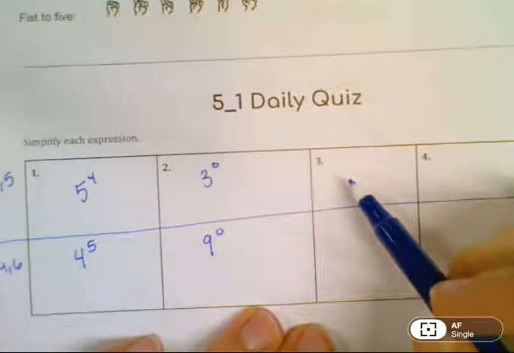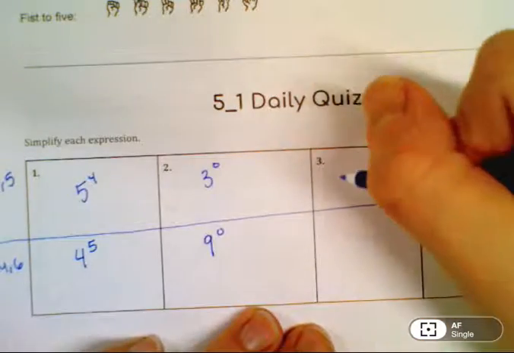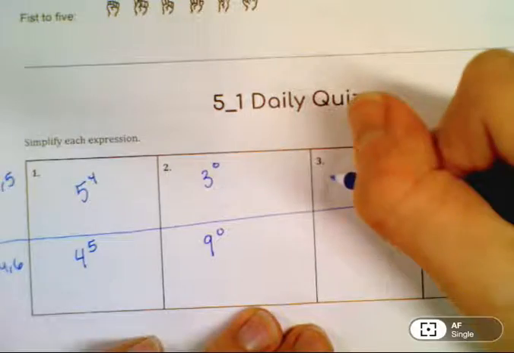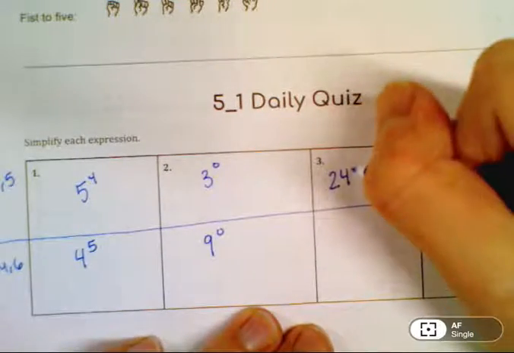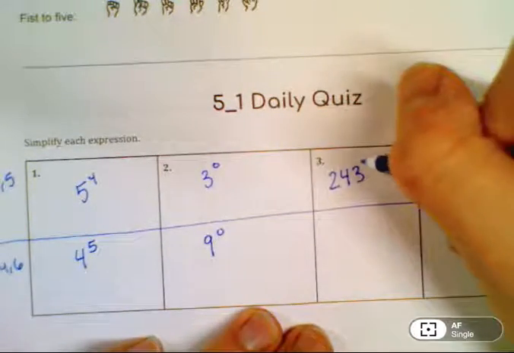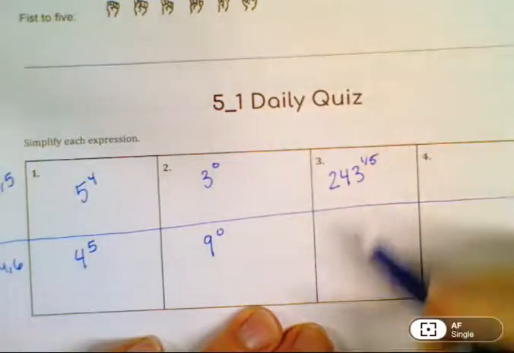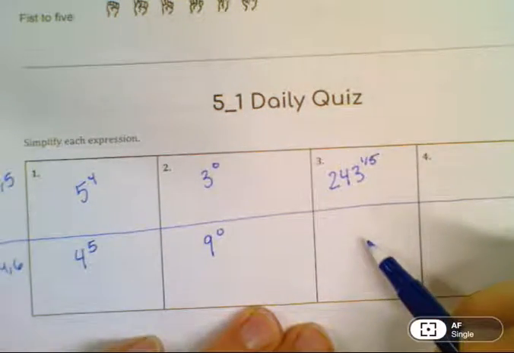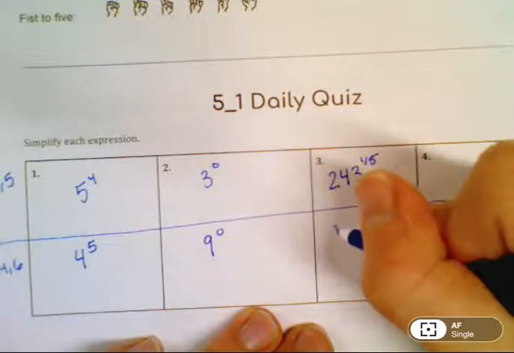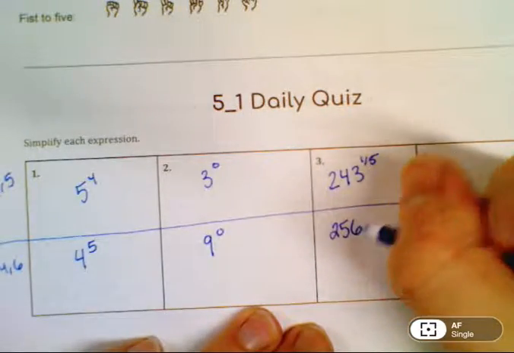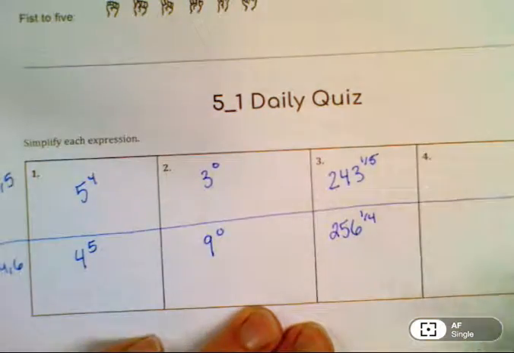If you are in seats 1, 3, and 5, question number 3 is going to be 243 to the 1/5 power. And if you're in seats 2, 4, or 6, it's going to be 256 to the 1/4 power.